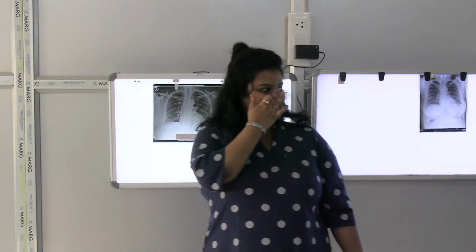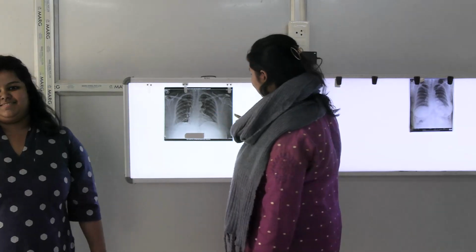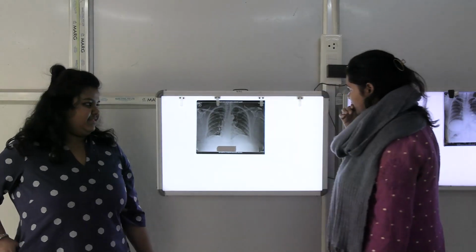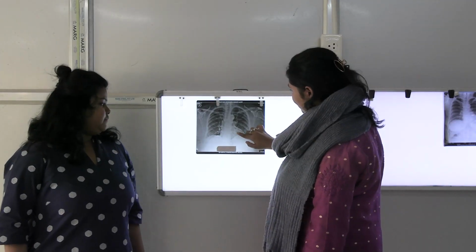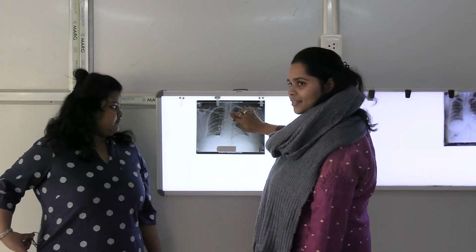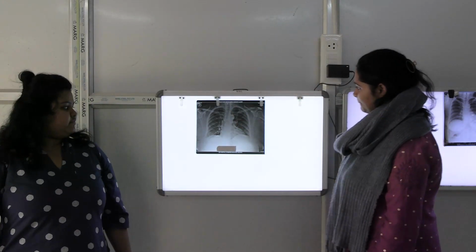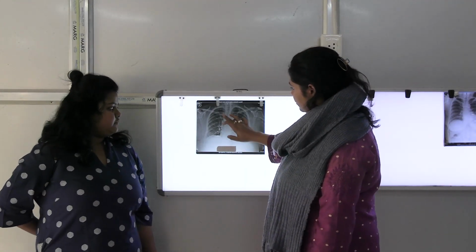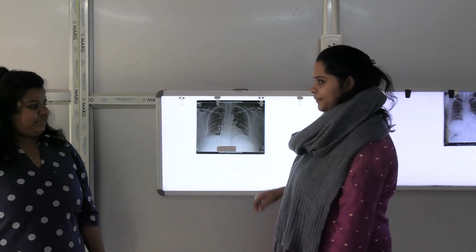Lung mediastinal border. Borders. Okay. Superior and lateral margins of mediastinum.